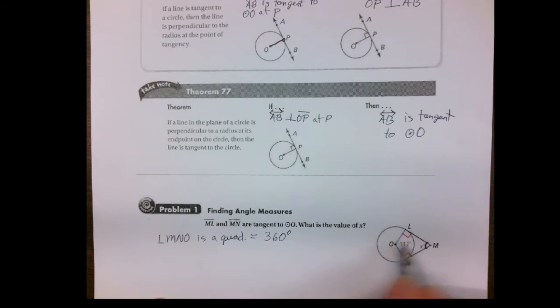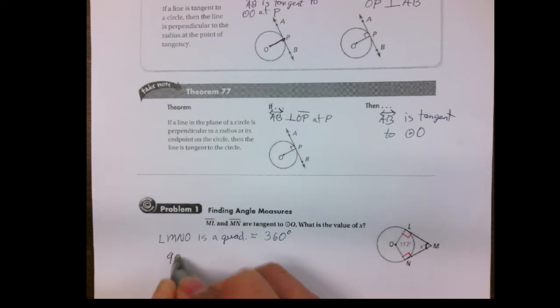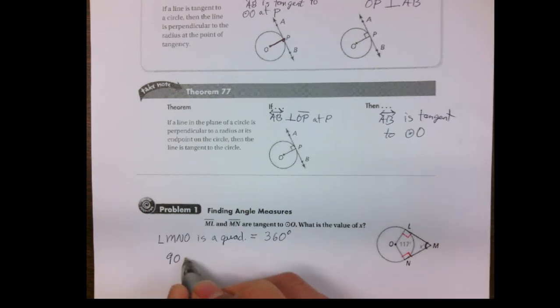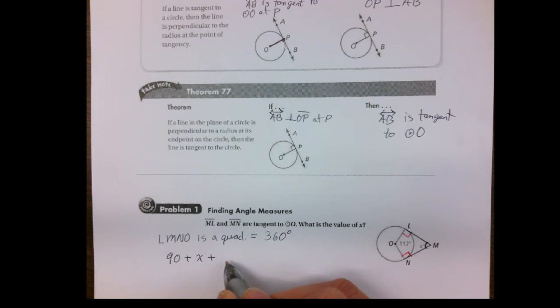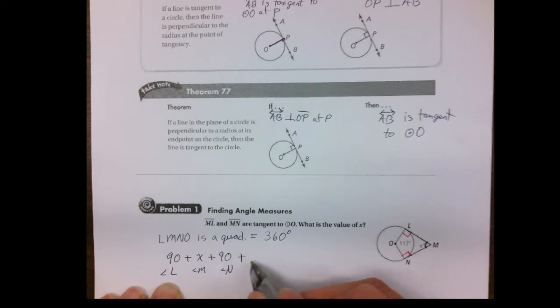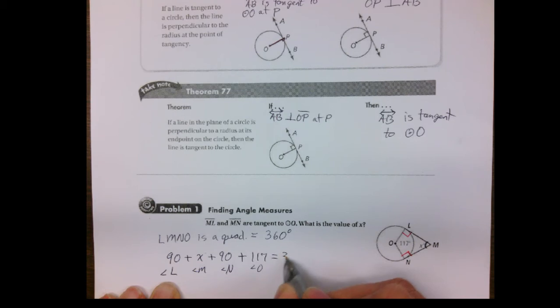We've got angle L is 90. Angle M is, I don't know right now, but I will know soon. So this was angle L plus angle M plus angle N plus this last angle, angle O, that's 117. All of that equals 360. Oh man, I was really hoping my equal signs would line up.